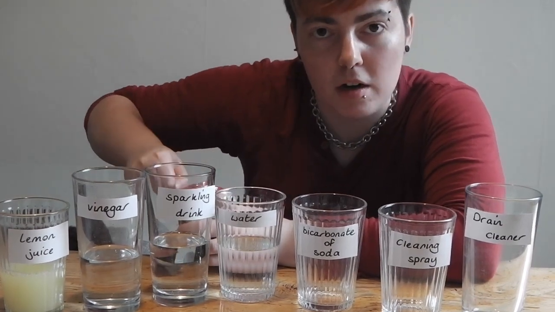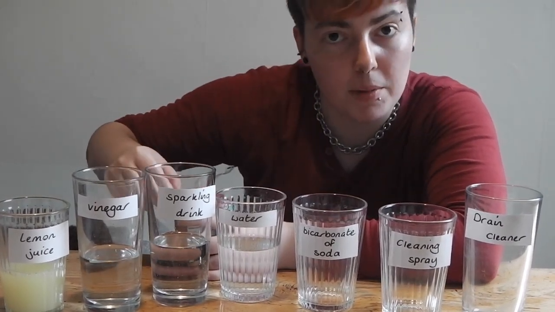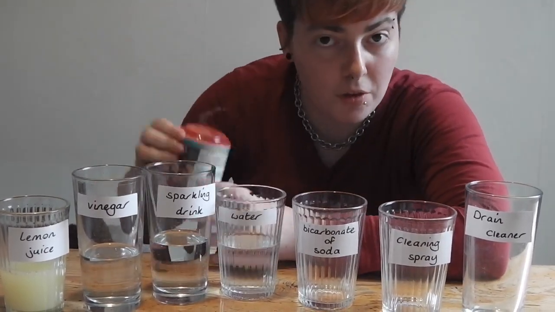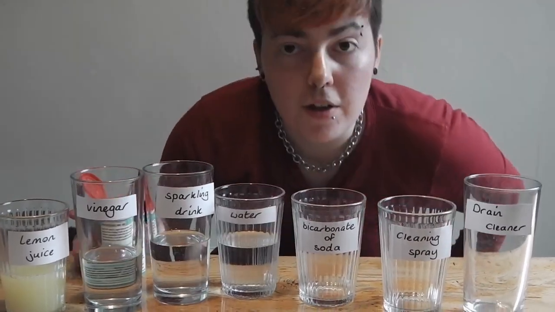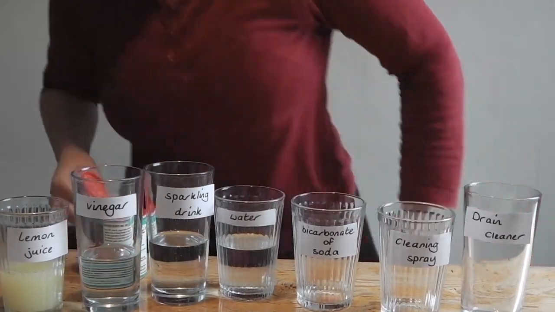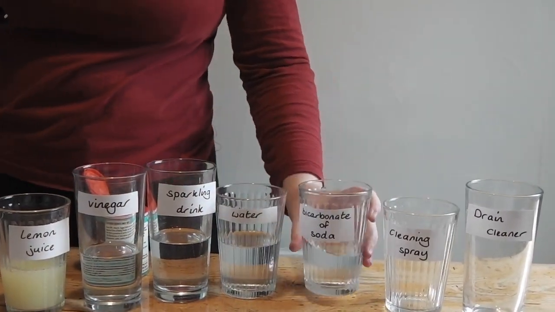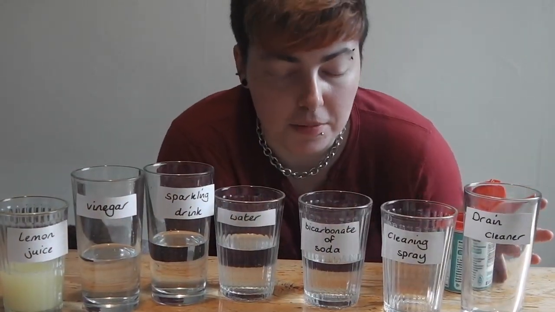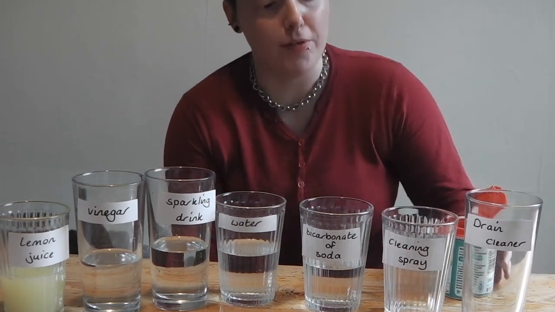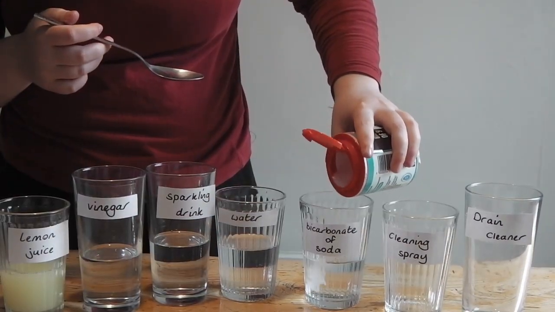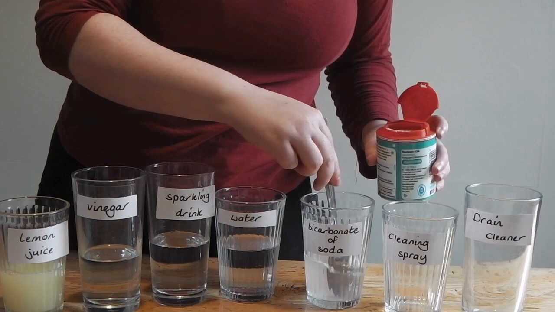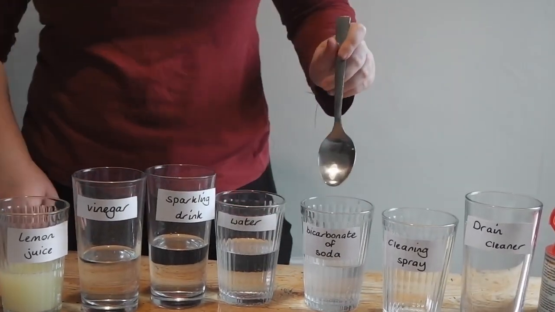The sodium bicarb is obviously a bit different because it's a solid in here, it's a powder. So I'm going to show you what we're going to do about that. Right now I've just gone and filled that with water, and now we're just going to try and dissolve it until no more dissolves. I reckon that's probably enough.